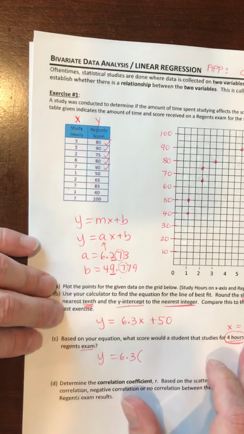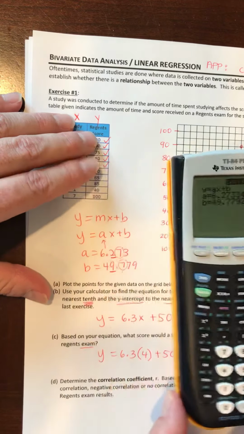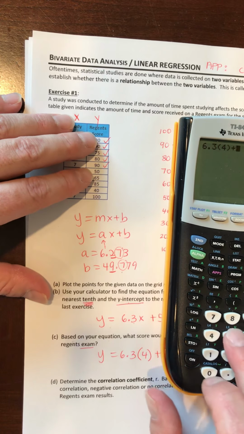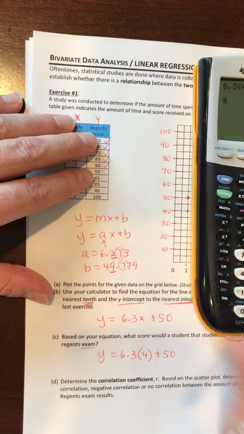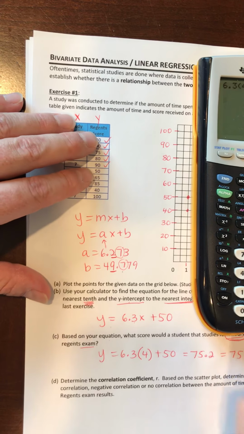6.3 times 4 plus 50. All right, and I'm going to just plug that right in, right? 6.3 times 4 plus 50. And I get 75.2, which we're going to round to 75.